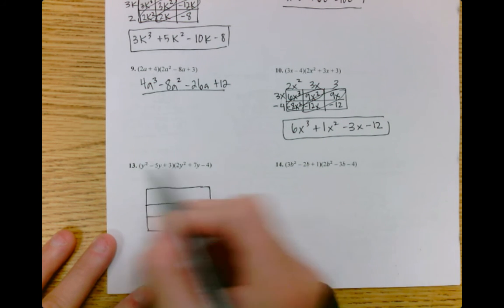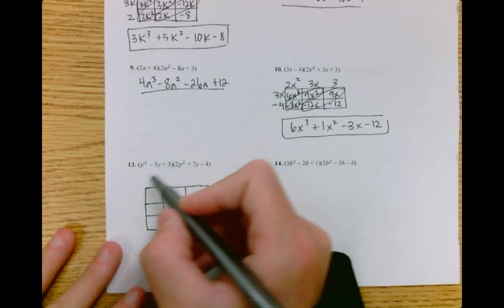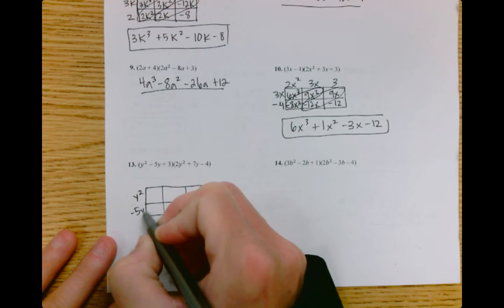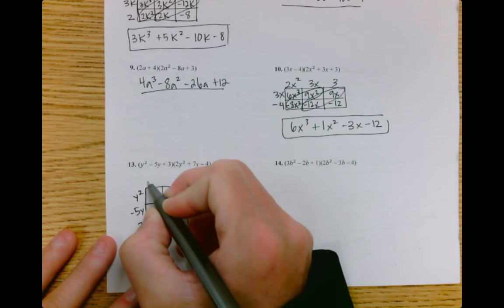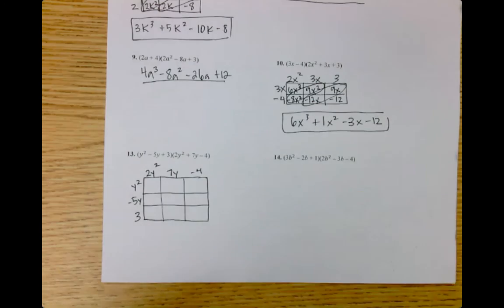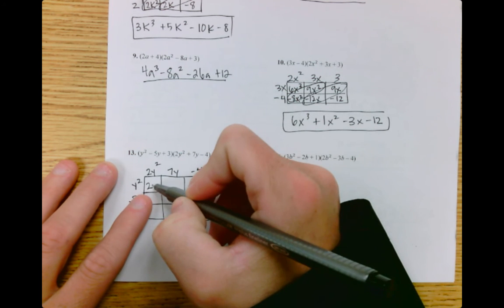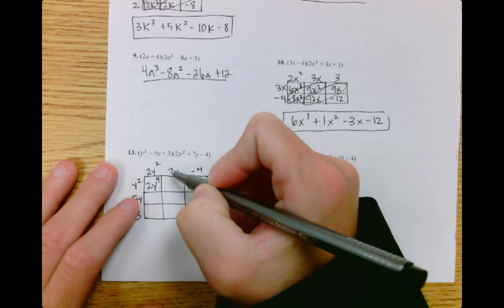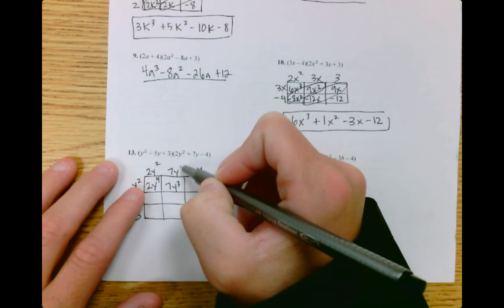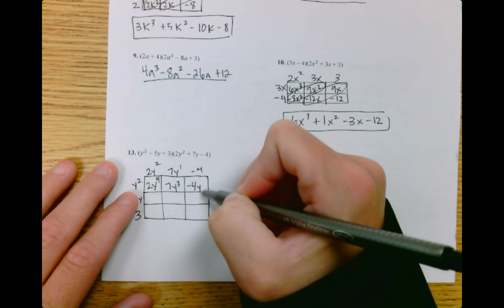Because they each have 3, so you need 3 little things for it. It doesn't matter which one's where. I'm going to just go ahead and put my y squared, negative 5y, and then 3, and then 2y squared, 7y, negative 4. Now just be careful. So 2 times 1 is 2, and then y squared gives me y to the 4th. 7 times 1 is 7. Y squared times y gives me y cubed, because remember you add exponents here. So negative 4y squared.